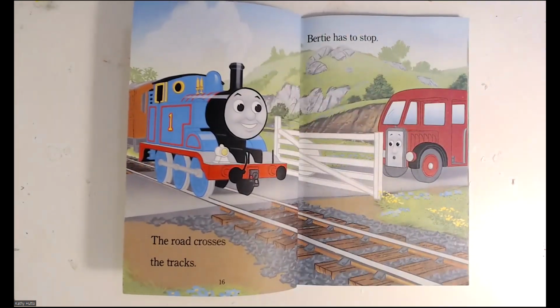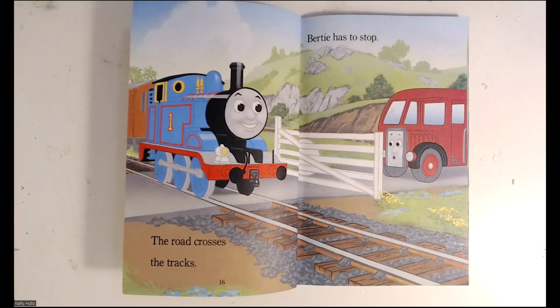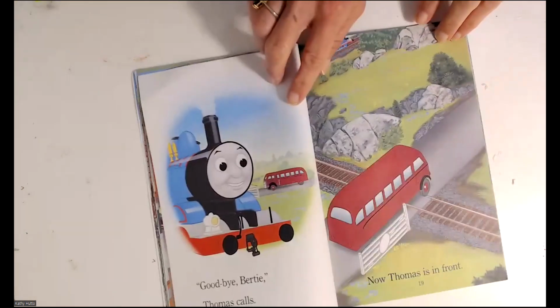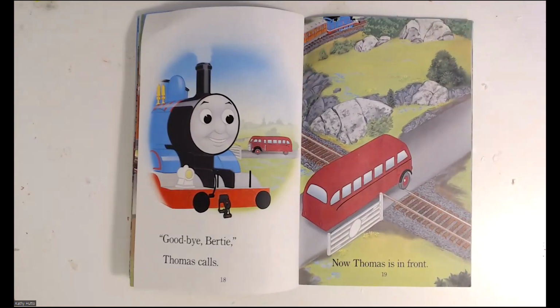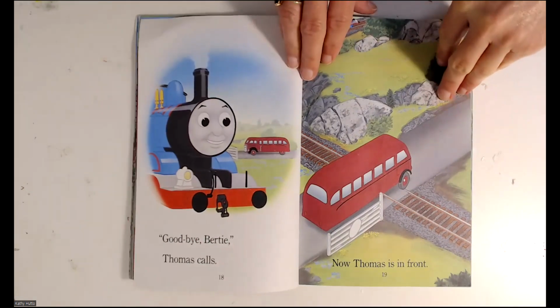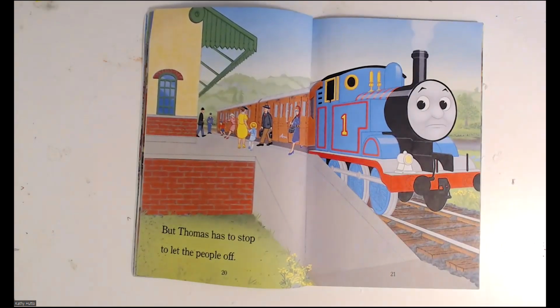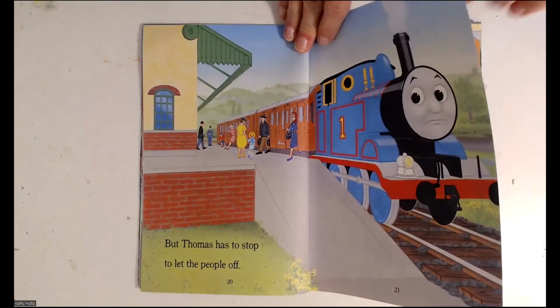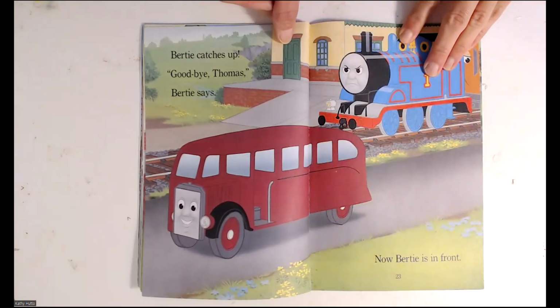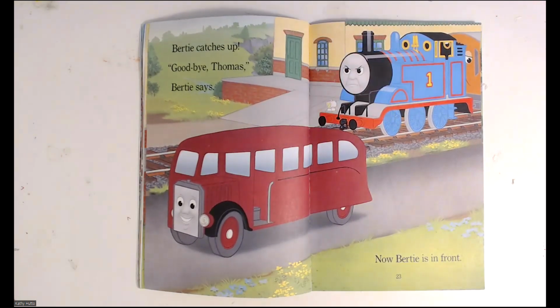The road crosses the tracks. Bertie has to stop. Thomas gets to go. "Goodbye, Bertie," Thomas calls. Now Thomas is in front. But Thomas has to stop to let the people off. Bertie catches up. "Goodbye, Thomas," Bertie says. Now Bertie is in front.